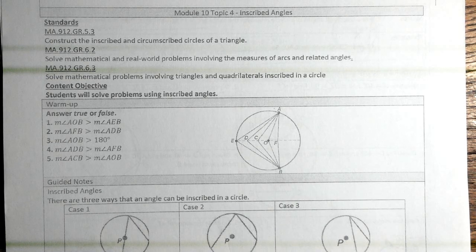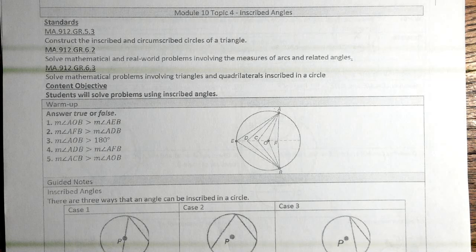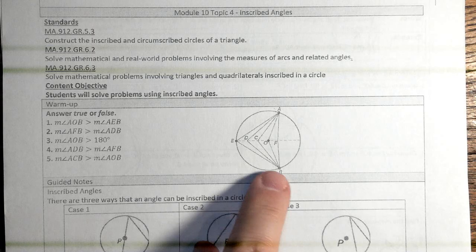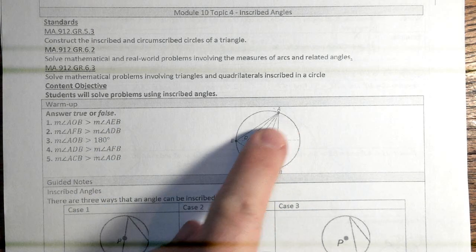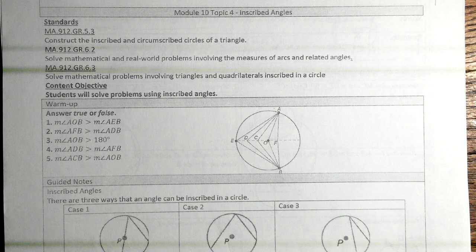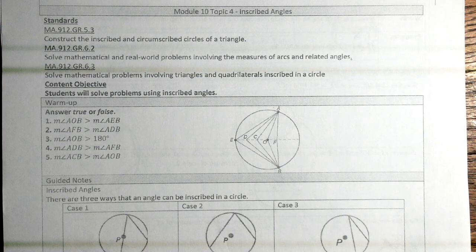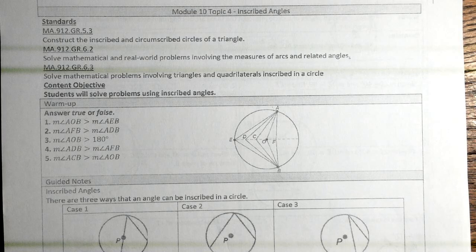Alright, so the objective for this topic, you guys are going to solve problems using inscribed angles. And we'll talk about what those are here in just a second. So the warm-up, here we've got several angles. They're in the circle, which is what inscribed means. It's an angle inside the circle, but they're different types, and we'll talk about those here just below at the bottom. But yeah, so for the warm-up, answer true or false.